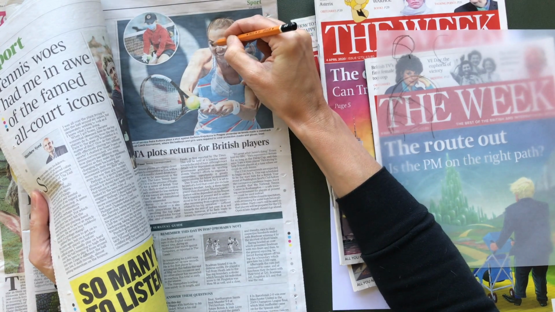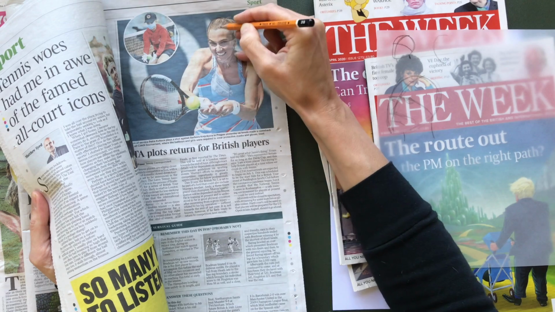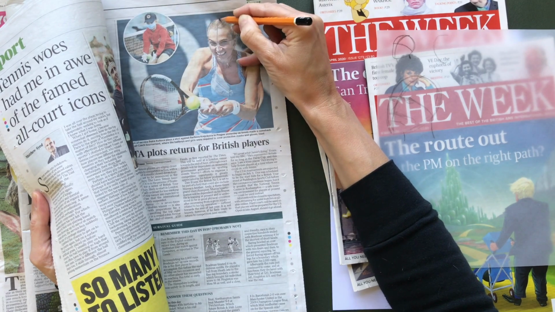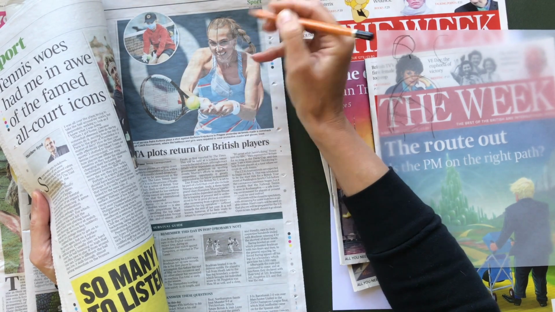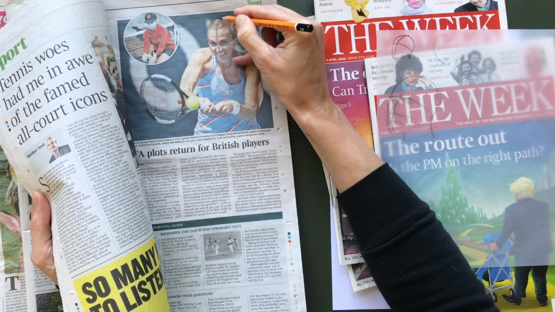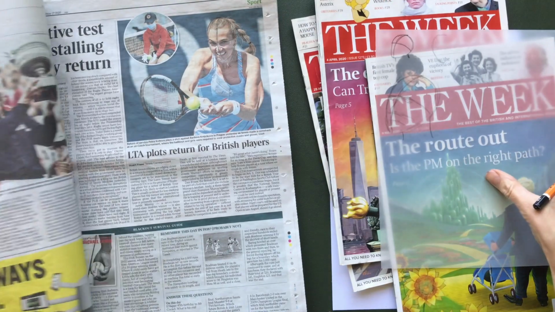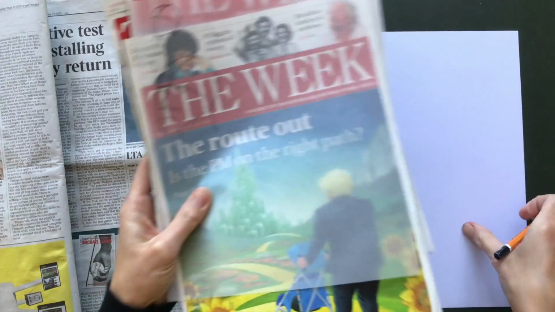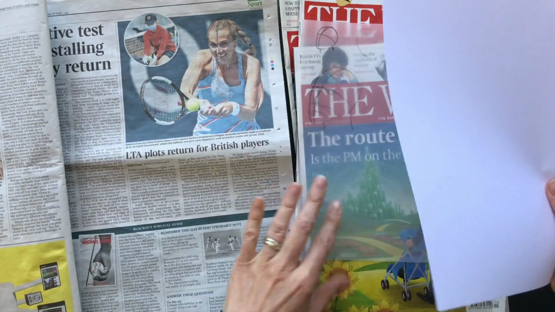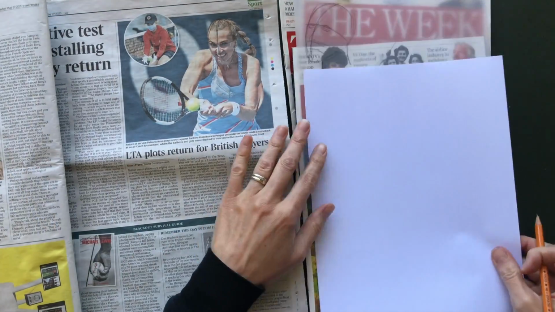And you can then see where those shapes are on each of those people. Once you've got that, again, you could copy it onto a white sheet of paper.